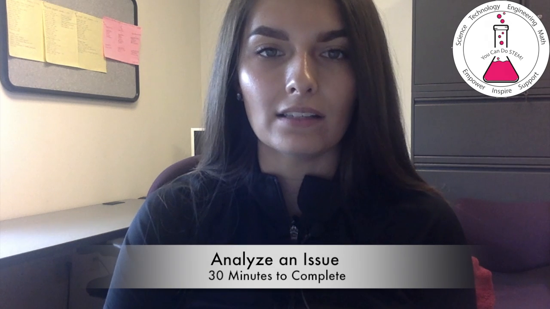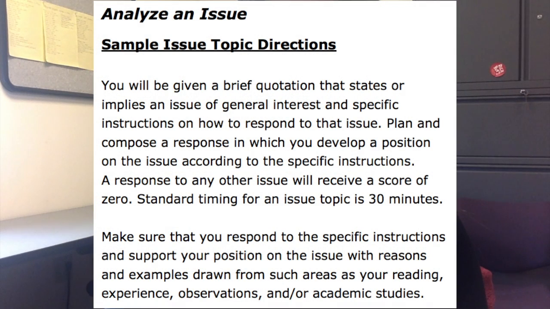You'll have a total of 1 hour to complete this section, but in essence, you're going to be completing 2 30-minute essays. The first essay is called Analyze an Issue. Here I have posted the directions for that. You'll be given a brief quotation that states or implies an issue of general interest and specific instructions on how to respond to that issue. Plan and compose a response in which you develop a position on the issue according to the specific instructions.